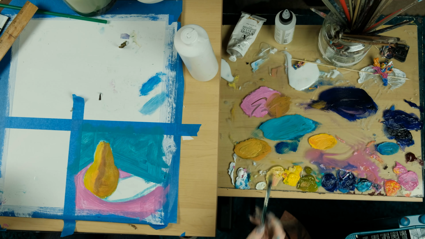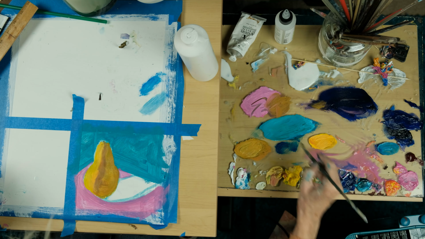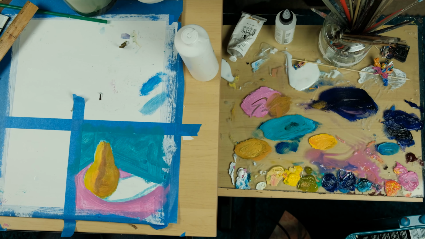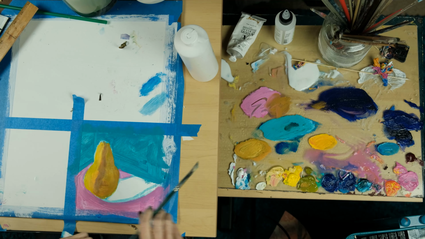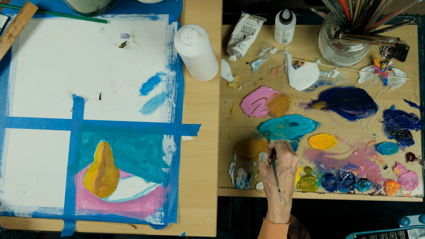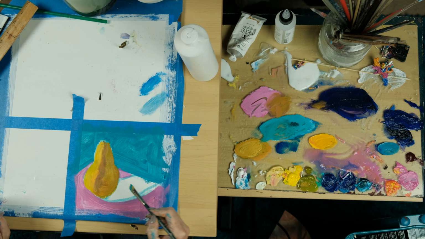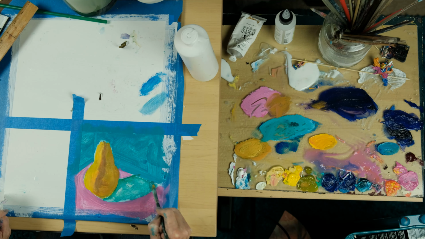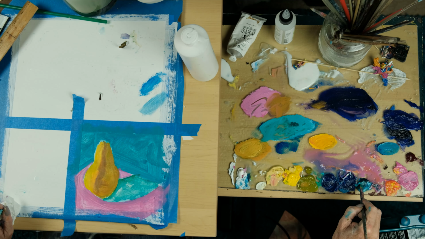Okay, I want to take some, oh, I don't have any more of that because it dried. So you got to keep your palette sprayed when you're working in acrylic, so I can pick some of that back up again. And I am gonna be brave and take these colors that seem like they don't really work, but they will.